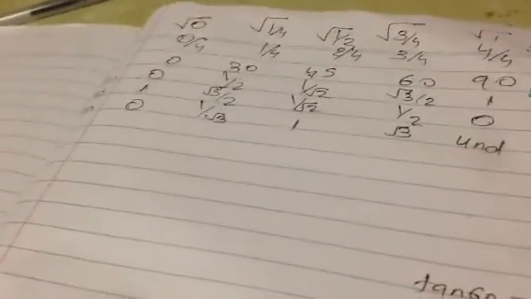You just know which values you need to use. You don't need a calculator, or you don't need to find out what the value of 1 on root 3 is on your calculator. You can just make this table and use it in the exam. It doesn't even take more than 2-3 minutes, I guess.